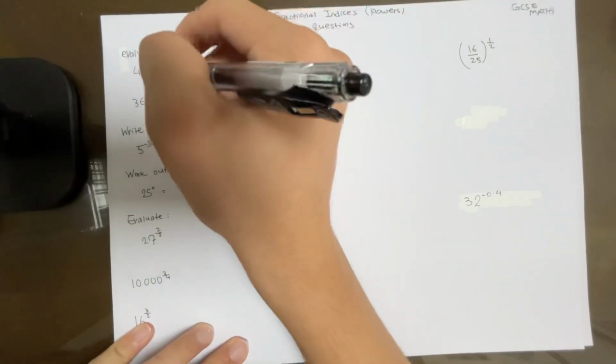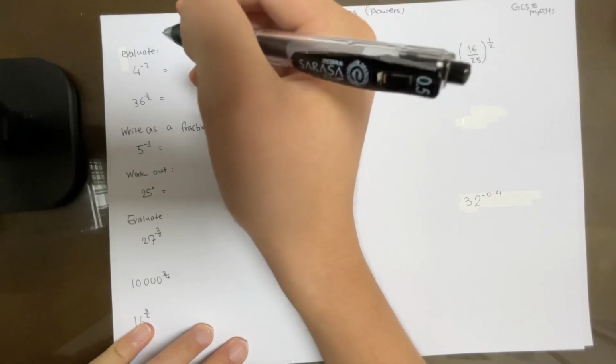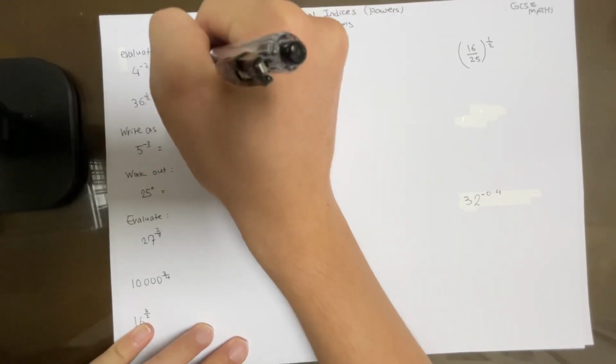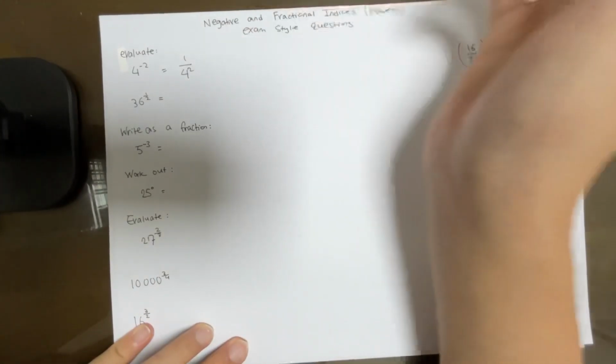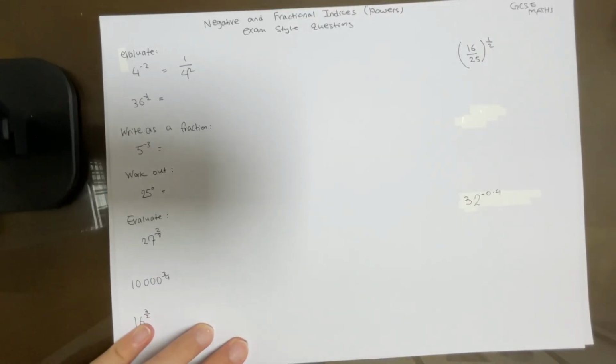What does this mean? Well, it basically just means 1 over 4 squared. That's the answer. But where does this come from? It's important to know those steps to get there and not just know the method. That really helps it to stick to your brain.